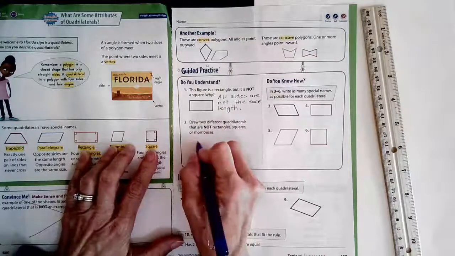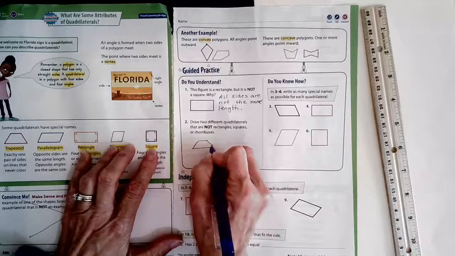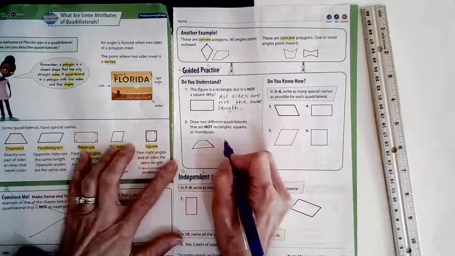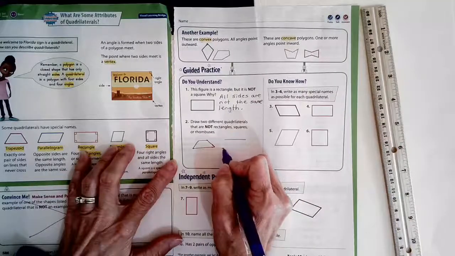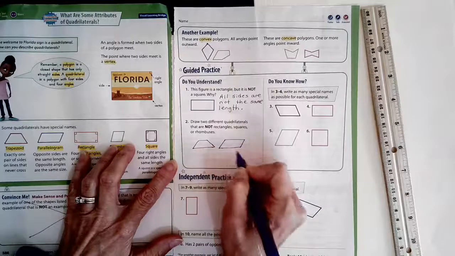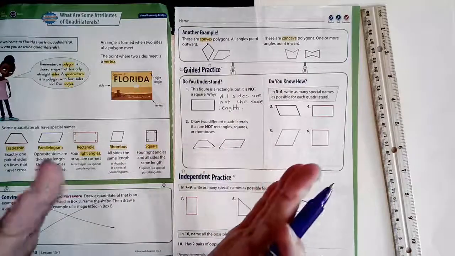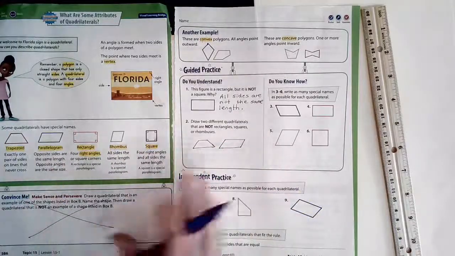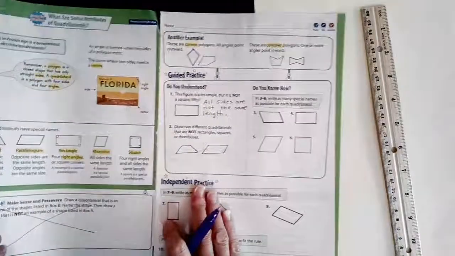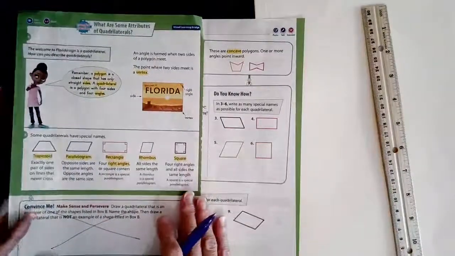So we could draw a trapezoid, and we could draw a what? Parallelogram. So notice that my lines will be slightly offset from one another so that the side angles are slightly slanted. Excellent.